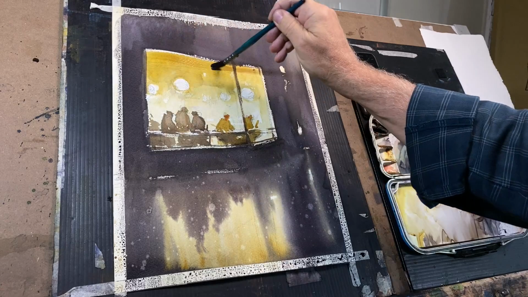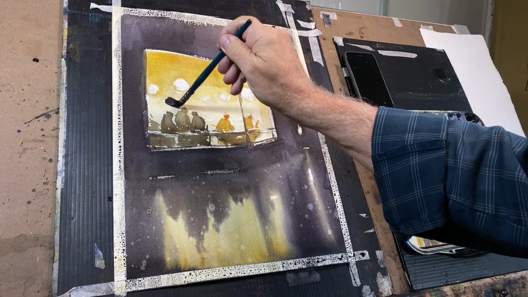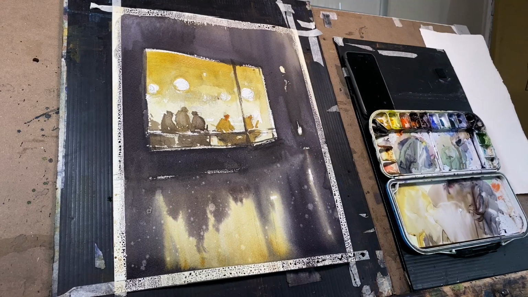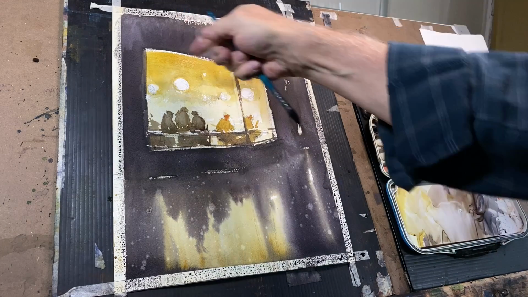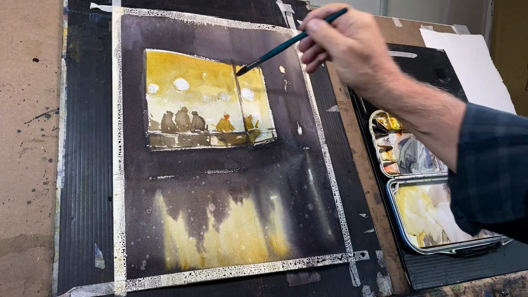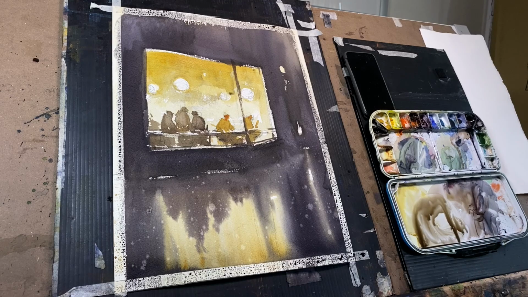And so I'm just taking a little bit of water to wet the area first, and then I'm going to drop in some quinacridone gold as well as a little bit of red and create a graded wash from the ceiling down. That's how I'm starting this second go into the painting.